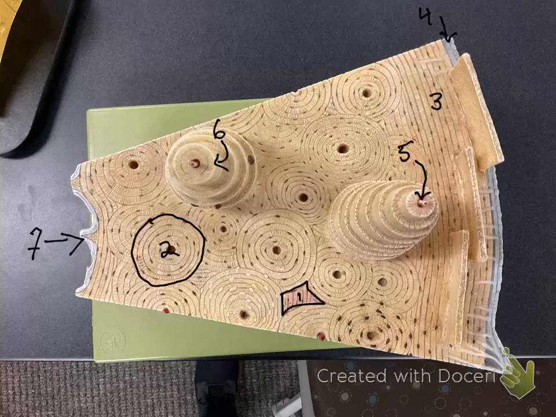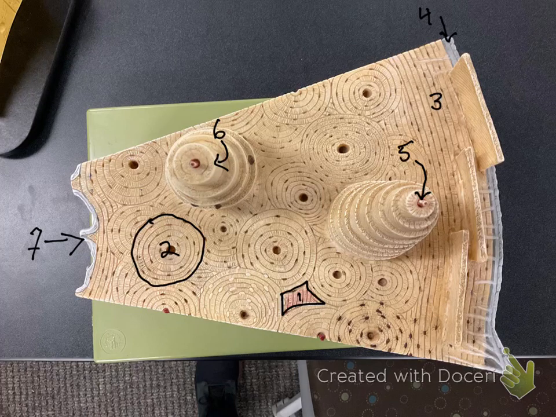Okay, pause the video. Number 1 is going to be the interstitial lamellae. Number 2 is going to be an osteon. Number 3, this is going to be the circumferential lamellae. Remember, that wraps around the entire bone. Number 4 is going to be the periosteum.